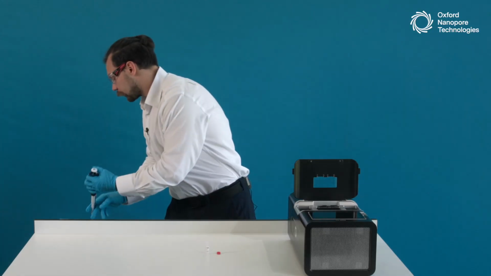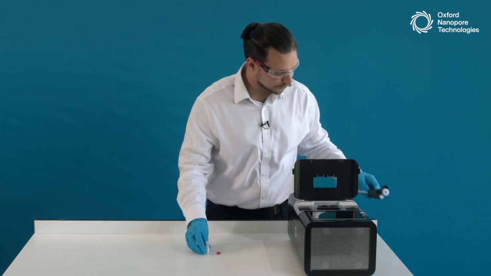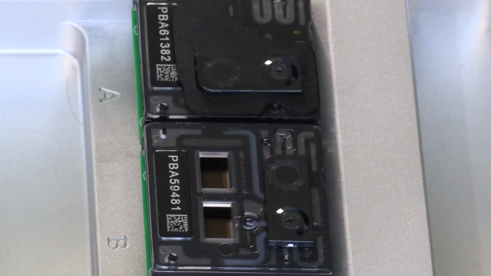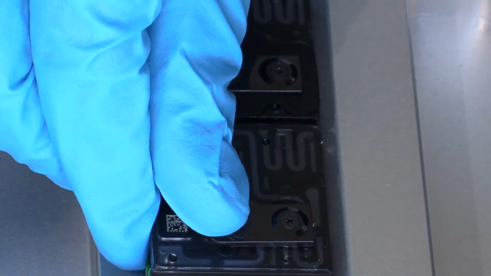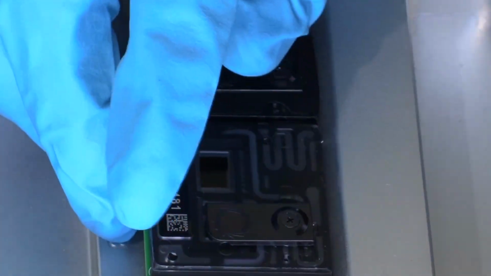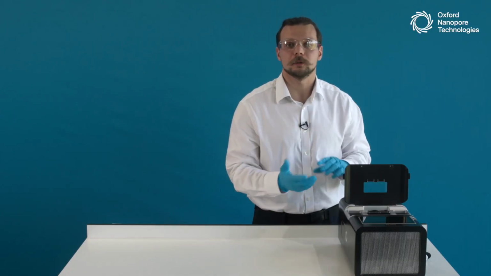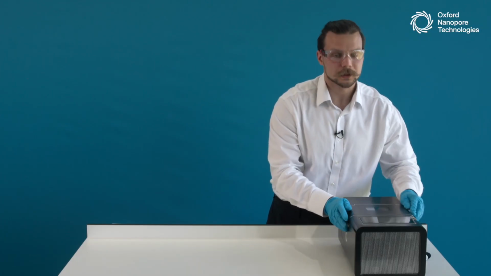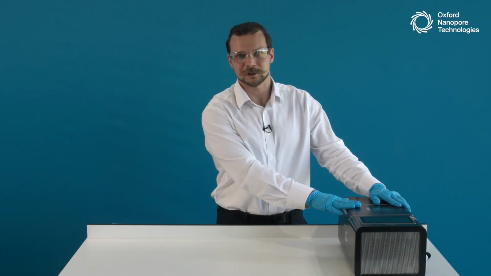At this stage, the library is loaded onto the flow cell and the flow cell is ready for sequencing. So I will close up my tubes. I will close the priming port. This will prevent any evaporation over the 72-hour sequencing runs, so we don't change any osmotics on the flow cell. Pop on the flow cell light shield, like so, to cover the flow cell from the light. Close the cover, and the flow cell is ready for sequencing.